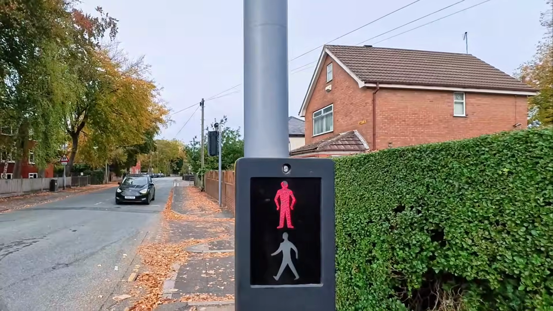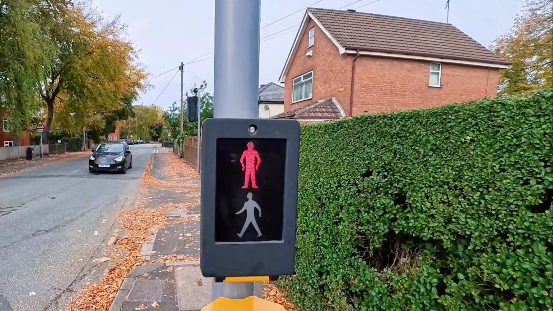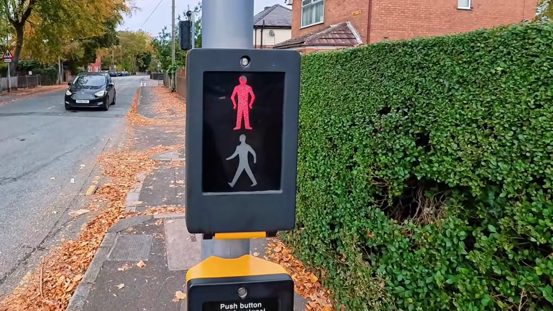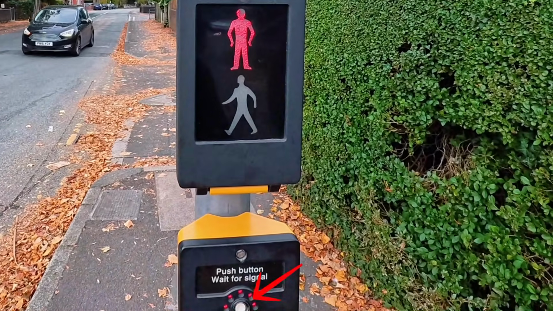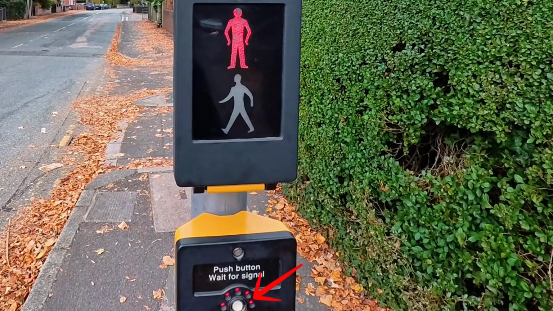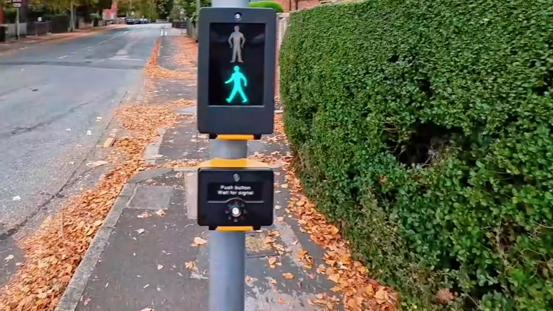Now the red man is showing, which means I shouldn't cross. But I can tell it I'm here by pressing this button. And there's the green man, so it's safe for me to cross the road.